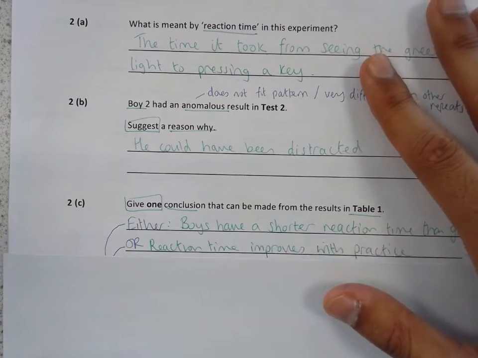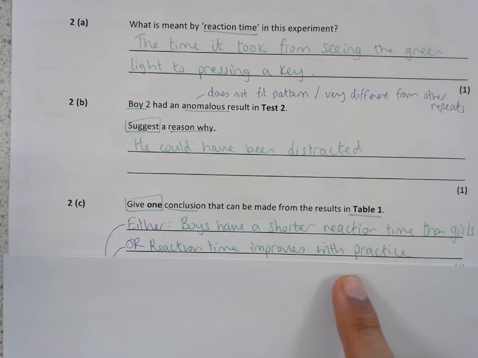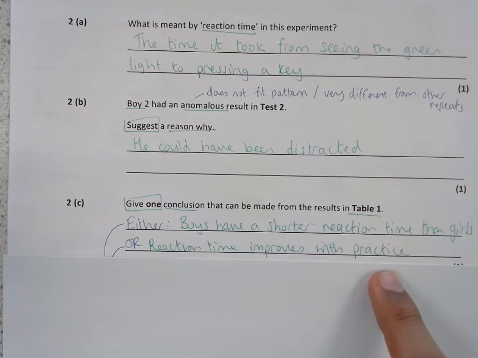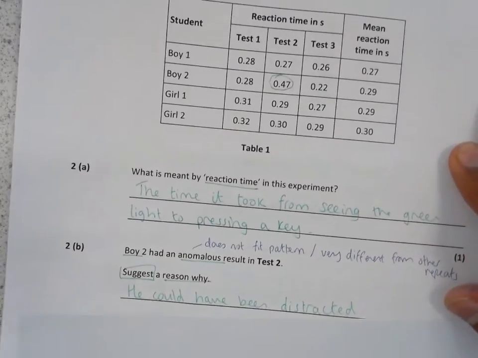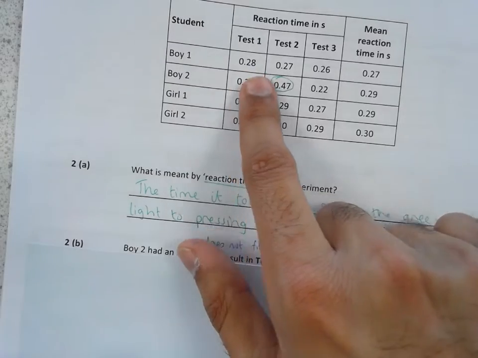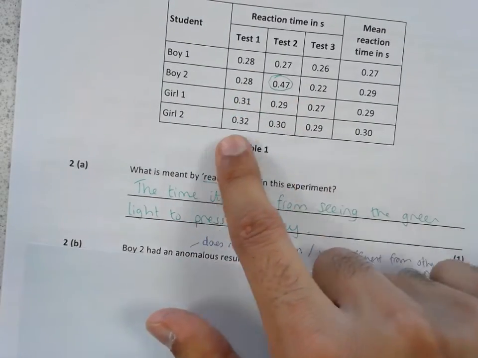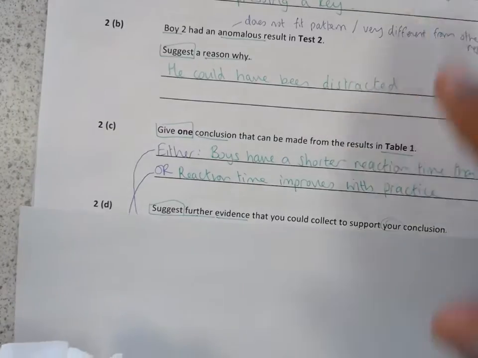And the other thing you'll notice is that the reaction time improves with practice. What that means is test 1 was the slowest and test 2 got a bit faster, test 3 was even faster than that. And that's true for everyone. Everyone seems to speed up. So that's the second conclusion you can make.